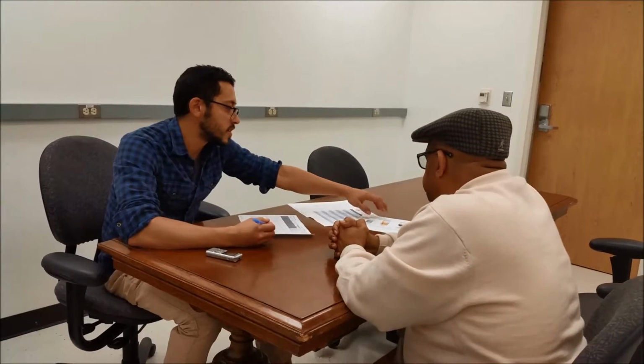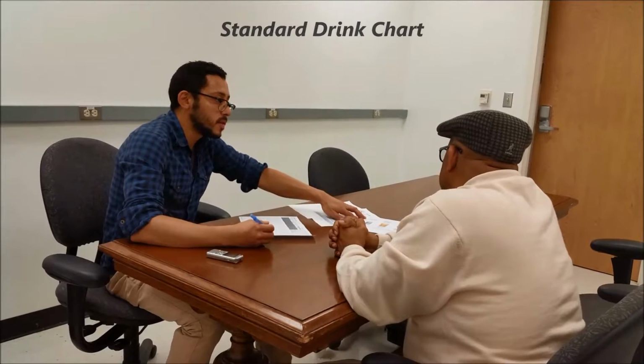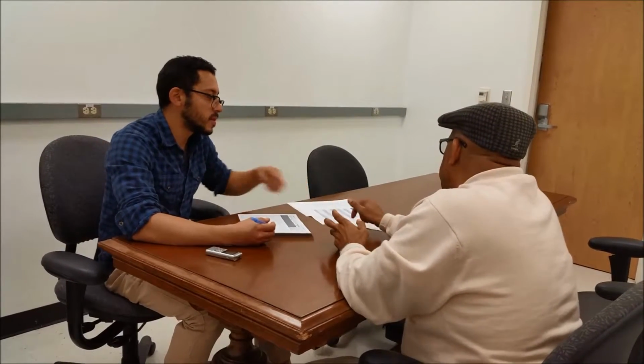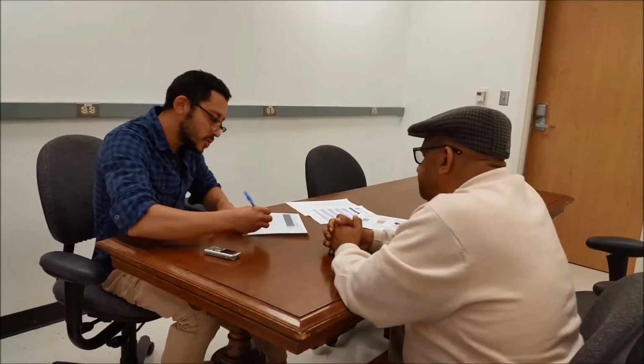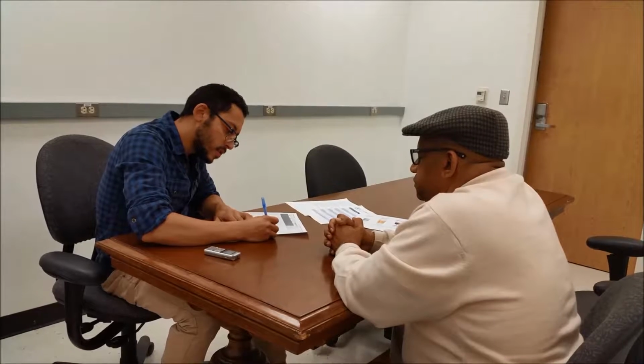Okay, so here's our standard drink chart. A 12-ounce beer would be one drink, and if it was a malt liquor, it changes. I had the regular 12-ounce beer, two of them. Two of those? Okay. Oops, I'm sorry, I marked the wrong one there.